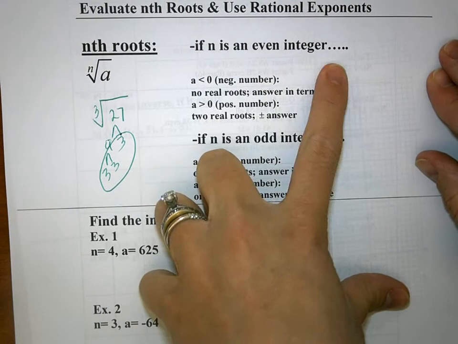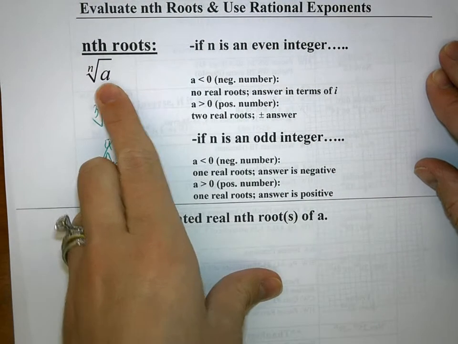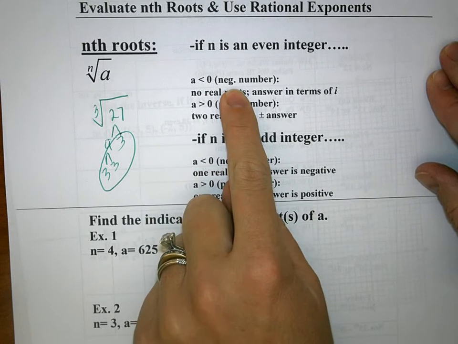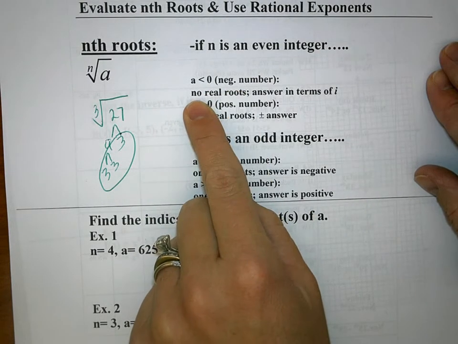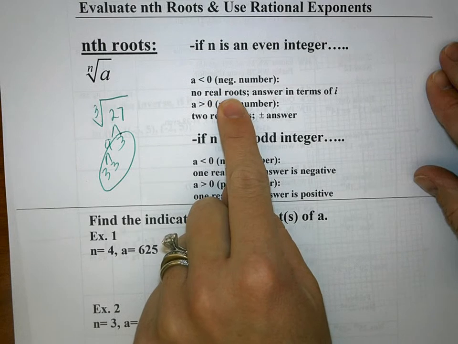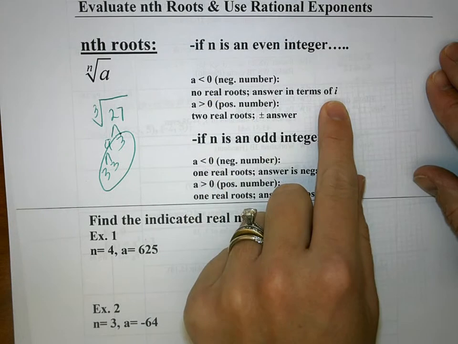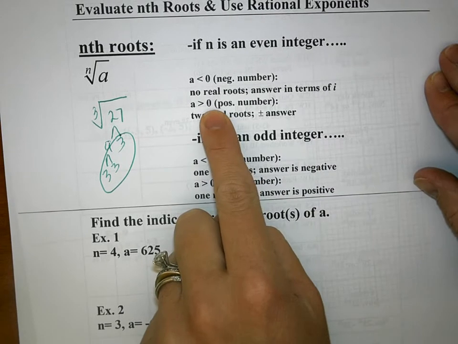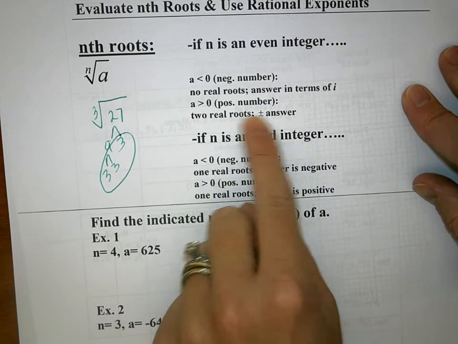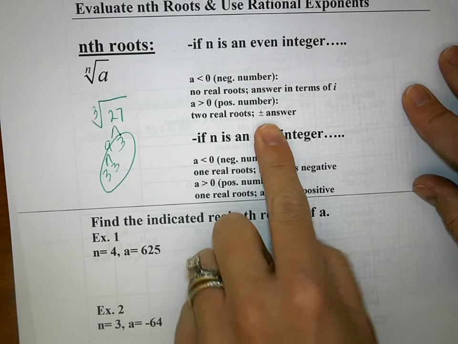But if n is an even integer, the value inside, if it's less than 0, you'll get a negative number, right? Numbers that are less than 0 are negative. And that means that you would have no real roots because anything that you had would end up becoming an i. Okay? If a is greater than 0, it's a positive number, you get 2 possible answers.